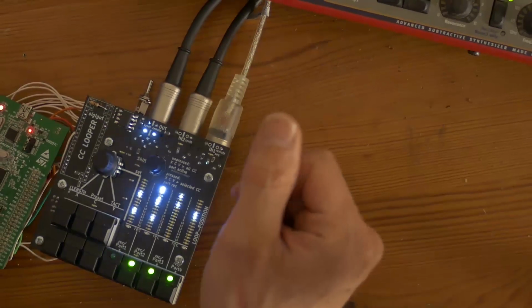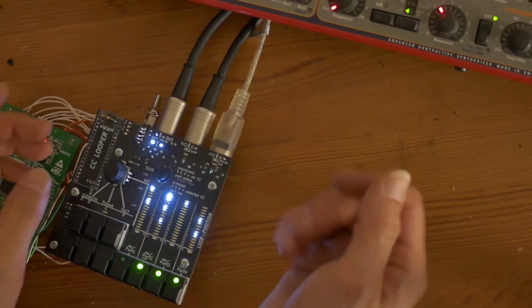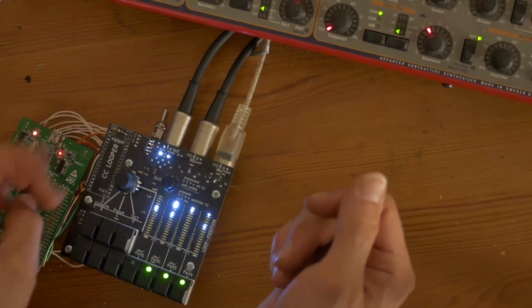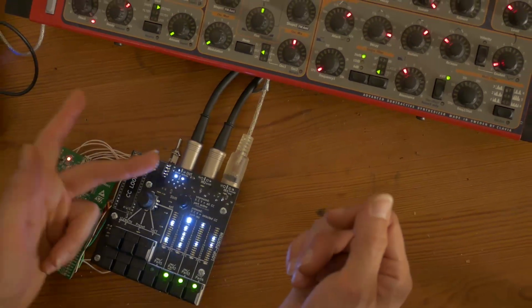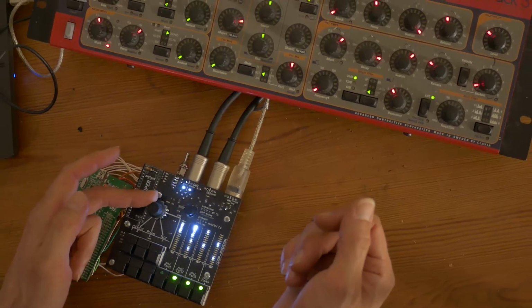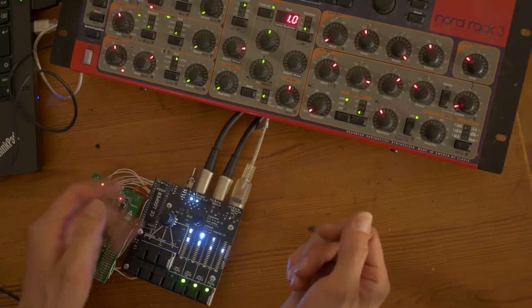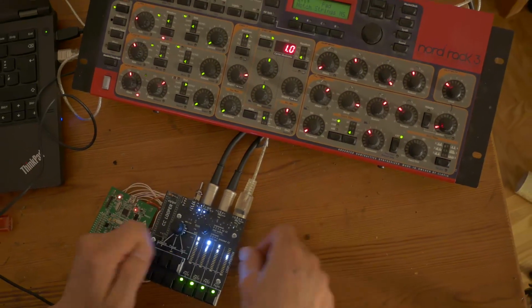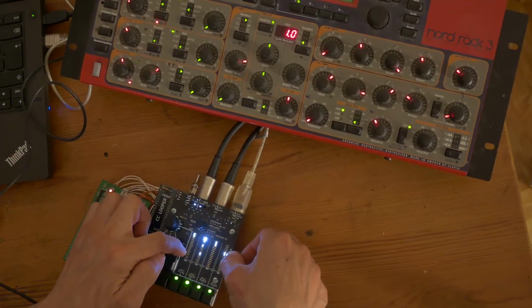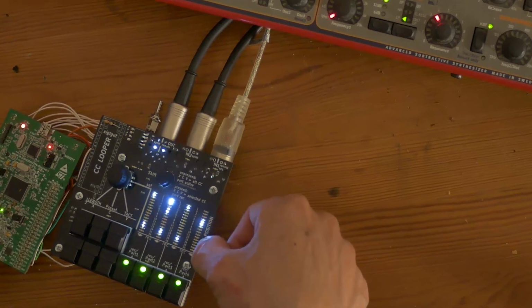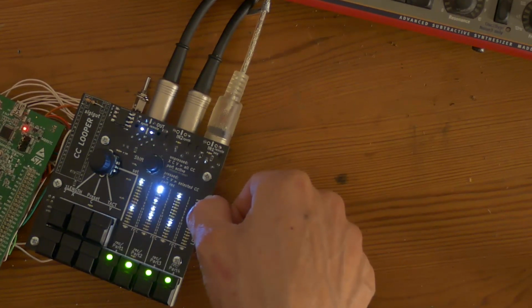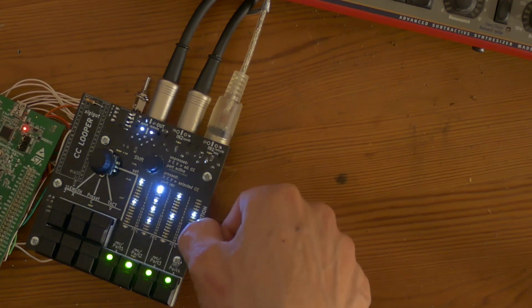Okay, on the first track I want to have a less long sequence, so I press the length button and change it with this rotary. So you see, this is slow, this is fast. This, for example, I can set up to have 256 steps.